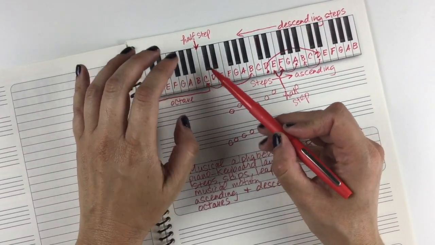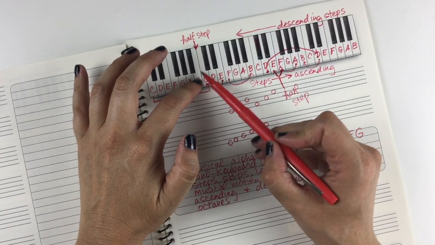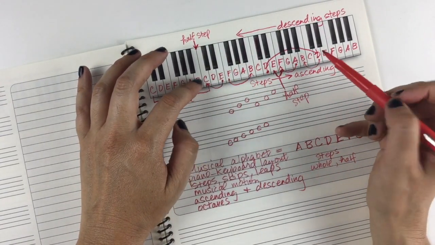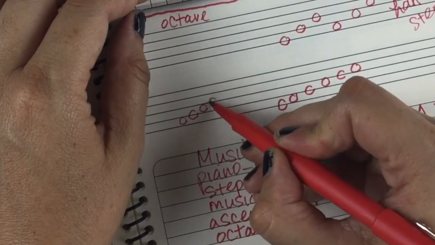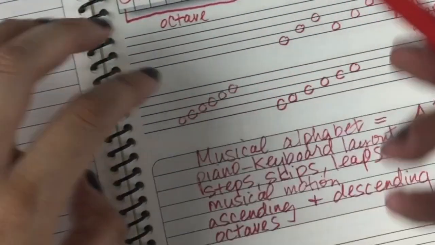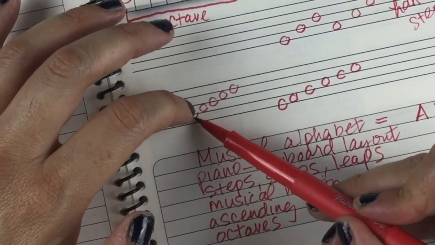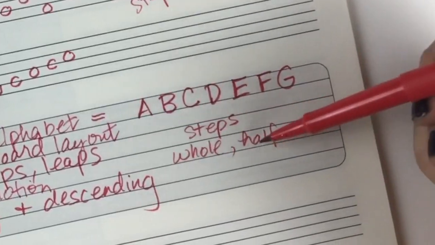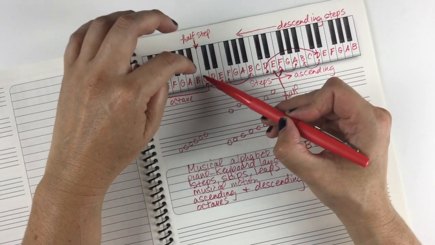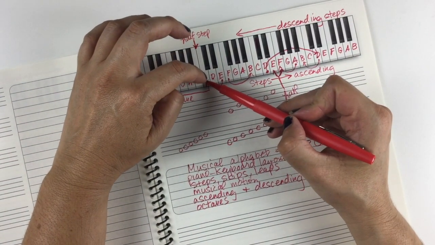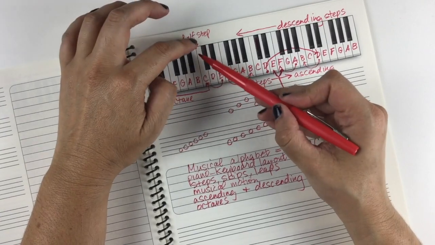And the reason why you really want to visualize where these half steps lie on the keyboard, because when you're writing on the staff like this, you can't really distinguish whether these steps are half steps or whole steps, and you have to be able to do that. So you start to memorize that, oh, okay, so from B to C, that's where the half step is.